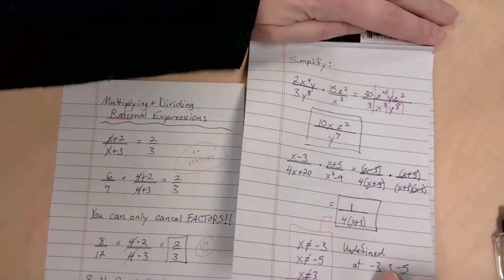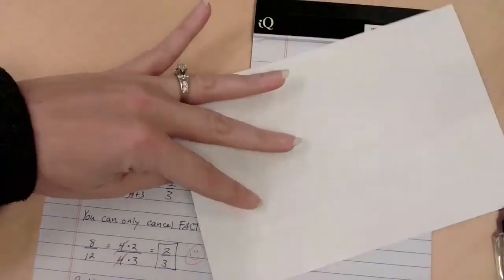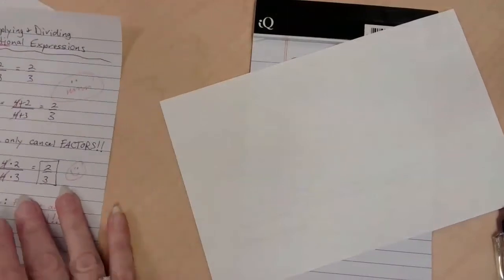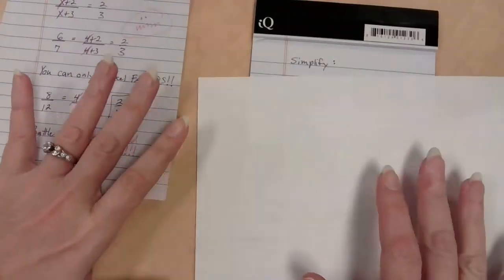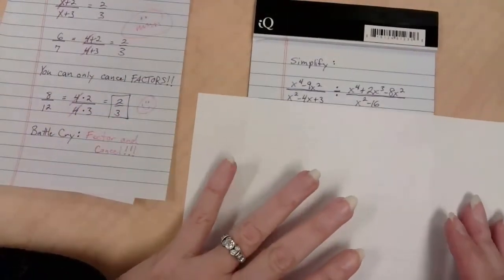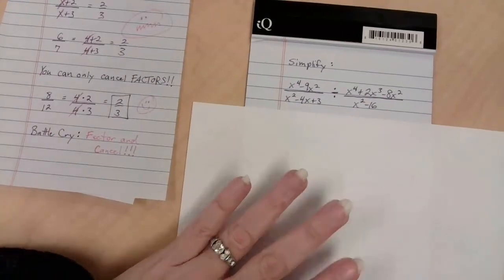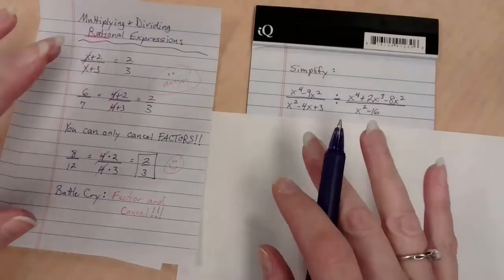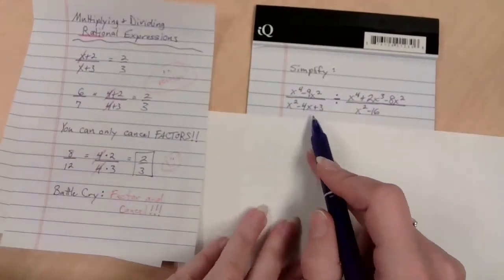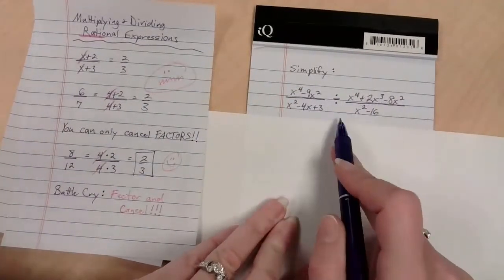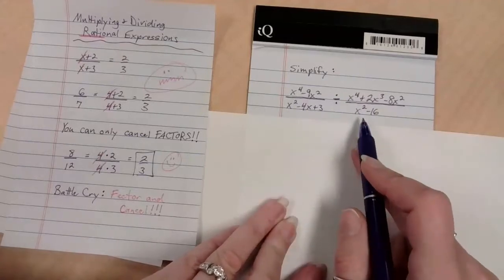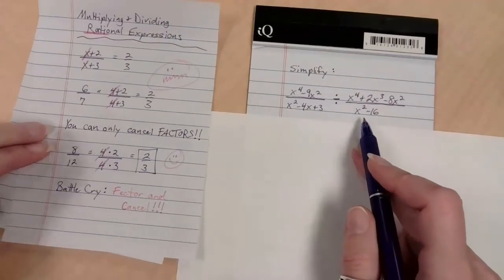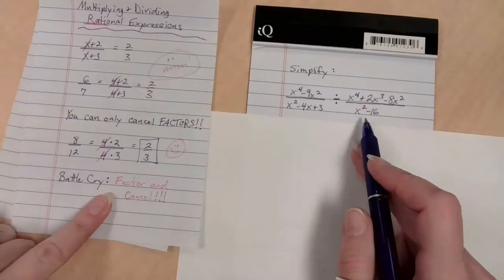Okay, I've got 2 more examples I want to run here for you. Next one up says, simplify again. Oh, what is all of that? Okay, 2 things you should notice. 1, it's scary. None of these are factors right now. This is all going to have to be factored, otherwise we can't cancel anything, all right? Factor and cancel, this is our battle cry.